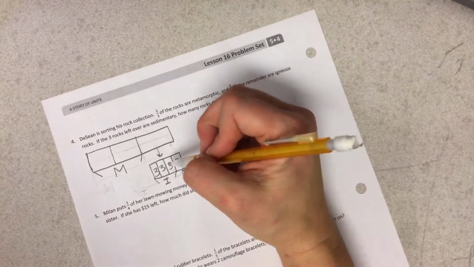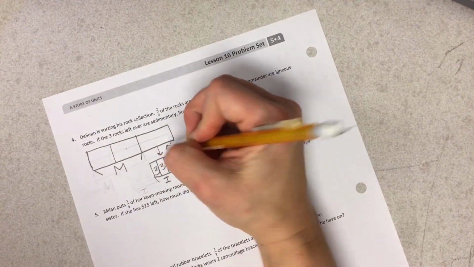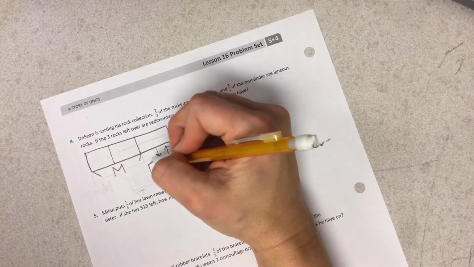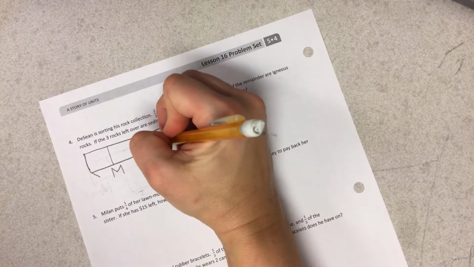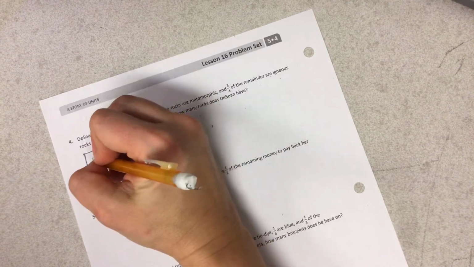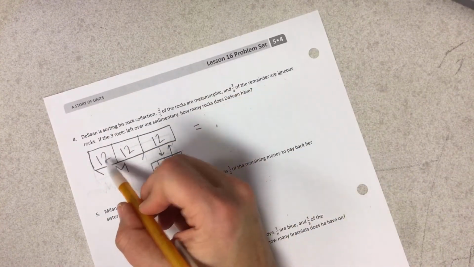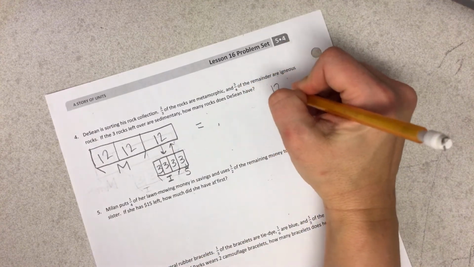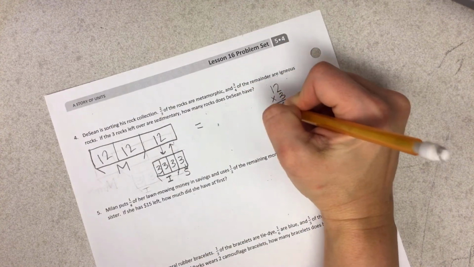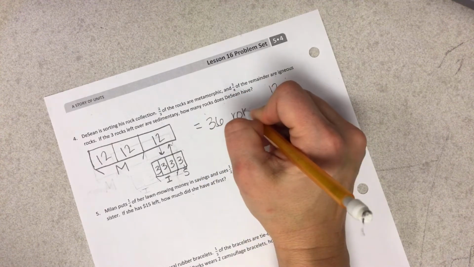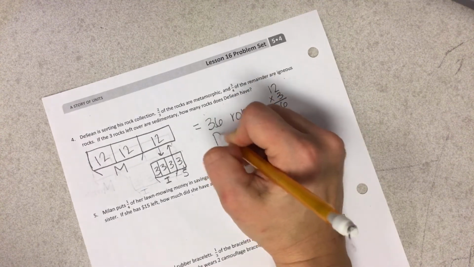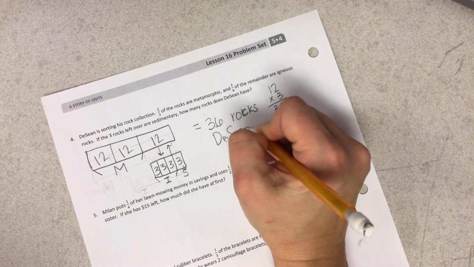Okay, so now I can kind of work backwards and go the other way now, that if I know this whole section right here equals 12, because 3, 6, 9, 12, this one's going to be 12, this is going to be 12, and this is going to be 12. So how many rocks did he start with? Well, if I do 12 times 3, that's going to be 36 rocks Deshaun has.